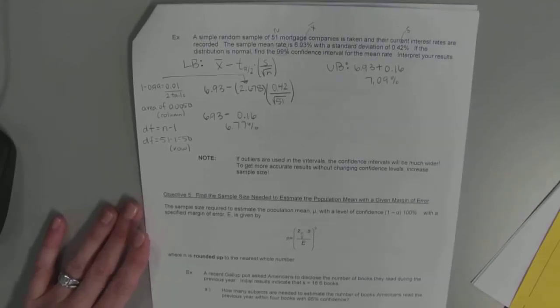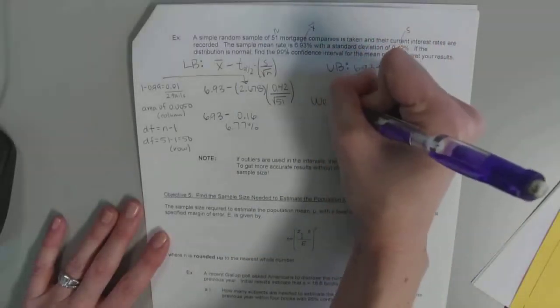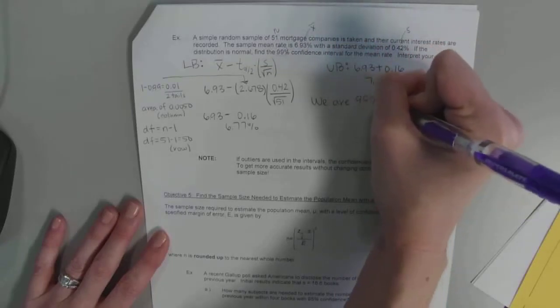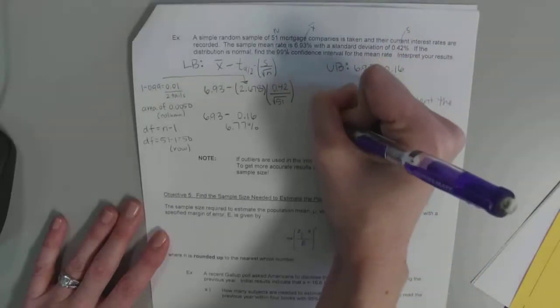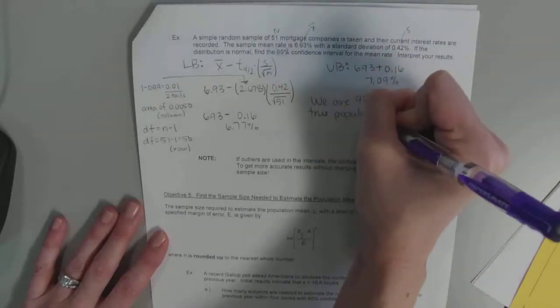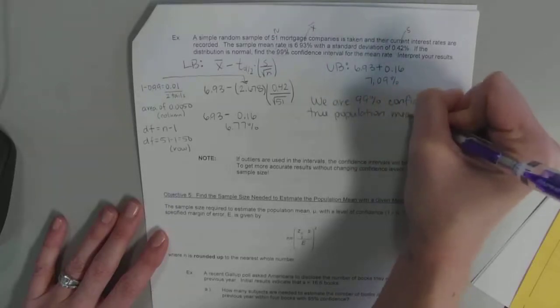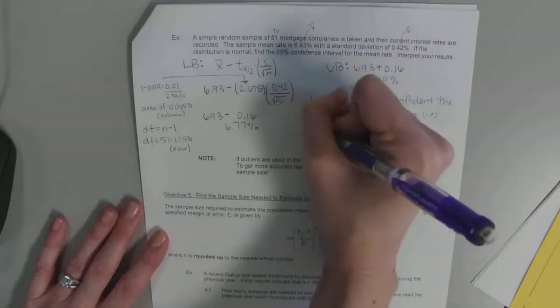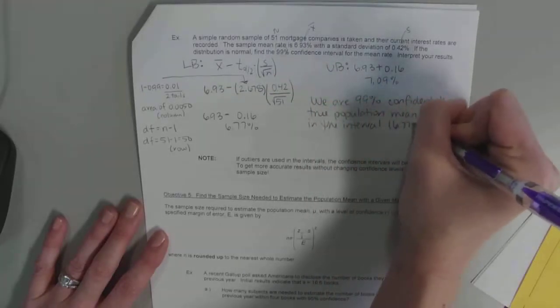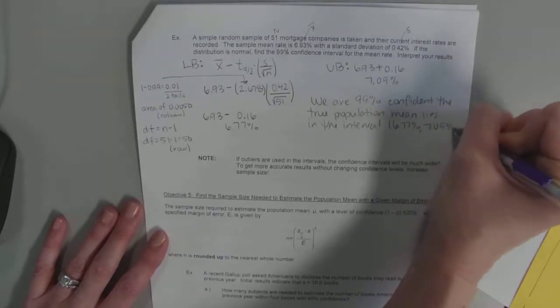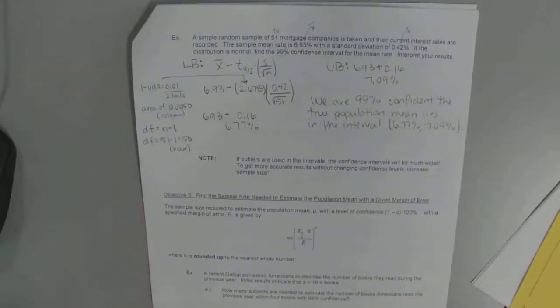We are 99% confident the true population mean lies in the interval of 6.77% to 7.09%.